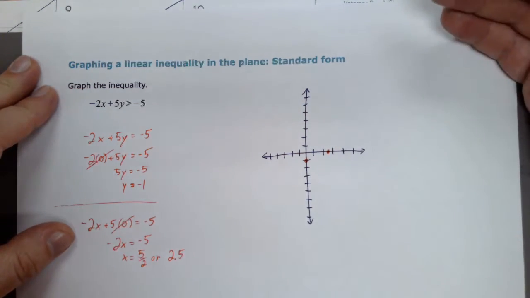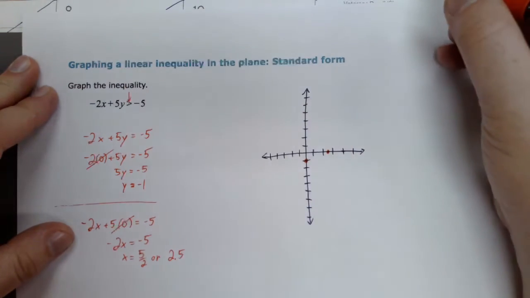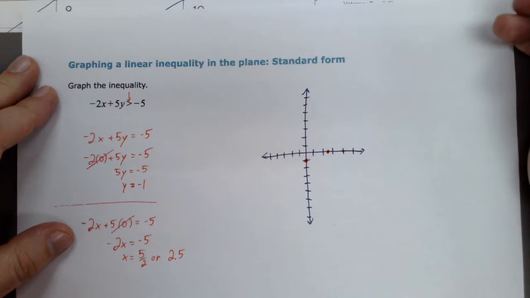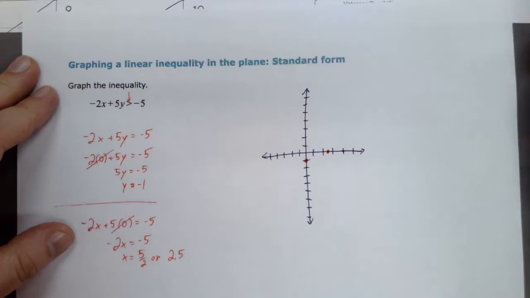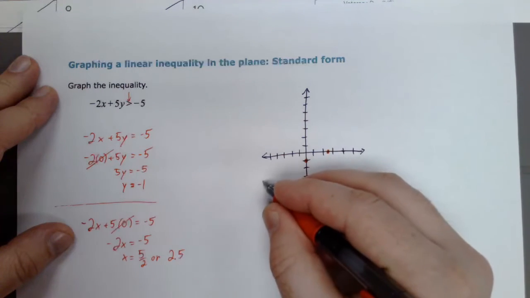I go back to my normal questions about solving linear inequalities. So I look at my sign here and figure out, is it going to be a solid line or a dashed line? This one does not have that or equal to line under it, so it is going to be a dashed line.